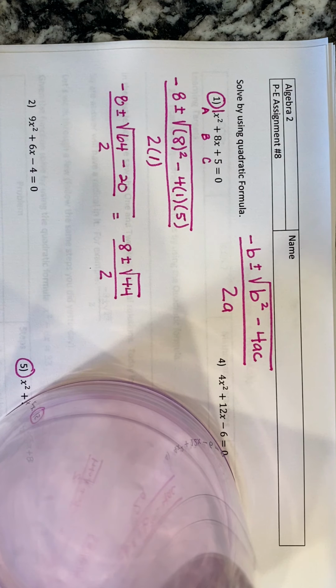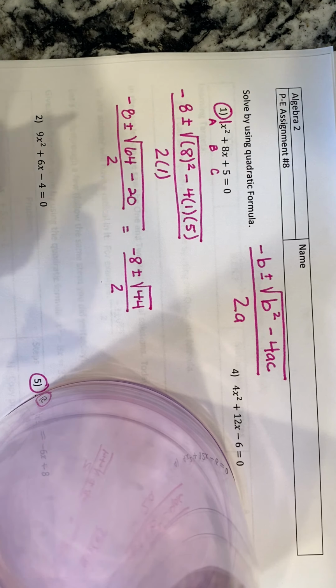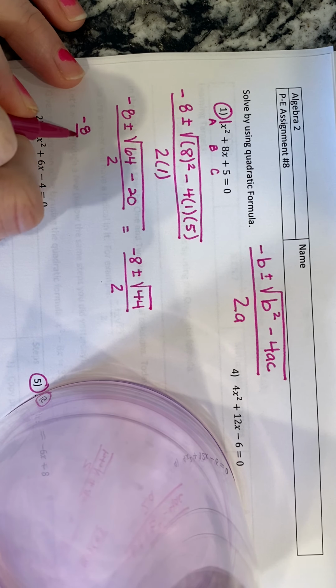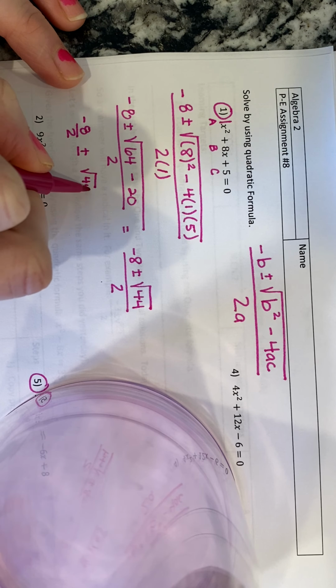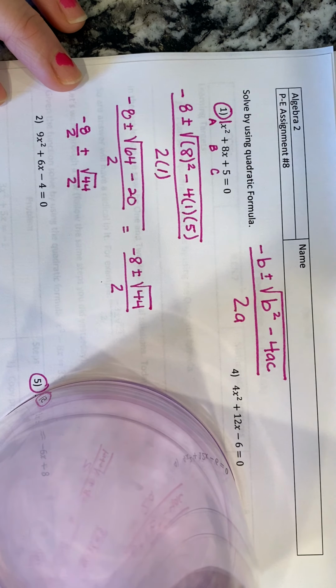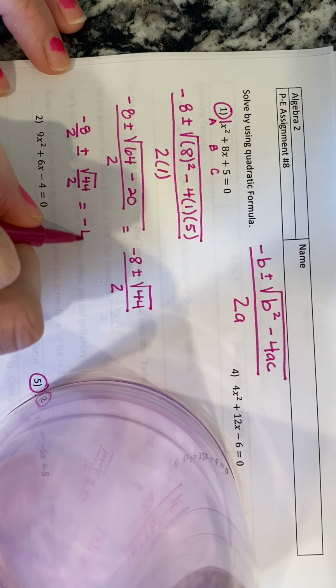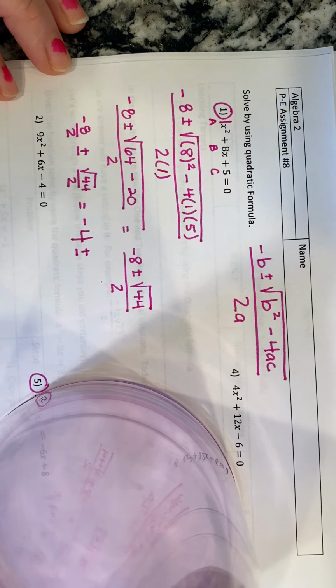This one's not done yet because every single one of those is a nice even number and 44 has a perfect square in it, so you have to simplify your radical. So what I'm going to do is take negative 8 over 2 plus or minus the square root of 44 over 2. We're going to separate those because each one can be simplified. Negative 8 divided by 2 is negative 4 plus or minus square root of 44.